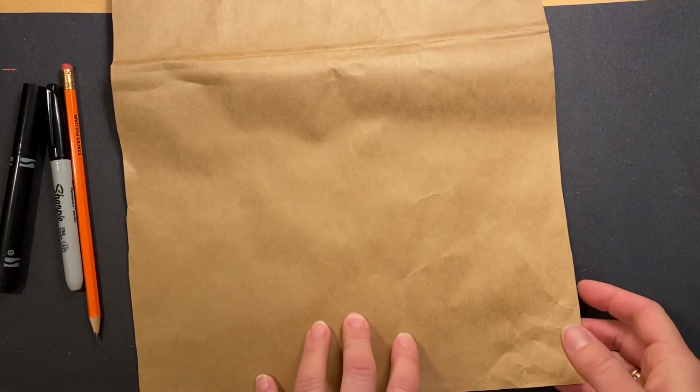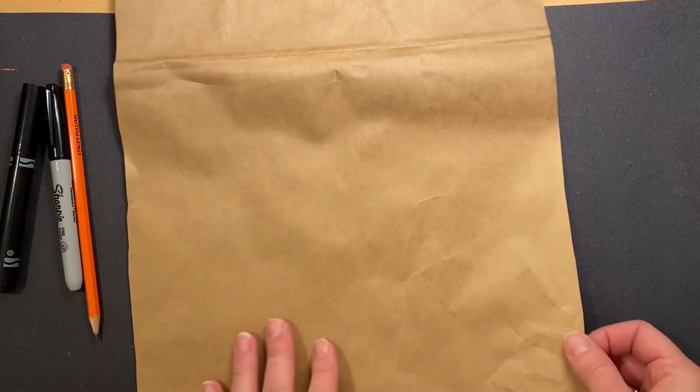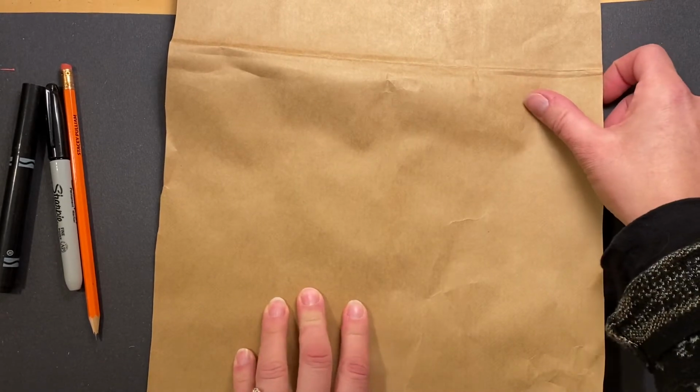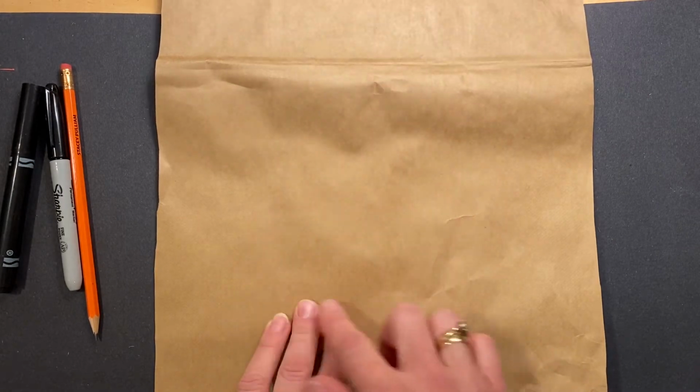We're going to create our Thunderbird design shield. After looking at some of the samples of the Thunderbirds and their special meaning in the Native American tribes, we're going to use that as our main symbol on our shield.